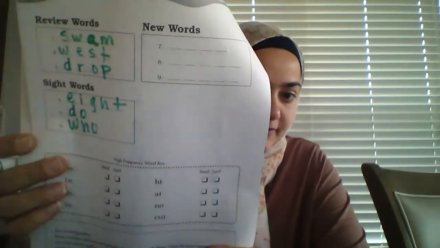Next to number 6, spell the word who. Who. How do we spell that? W-H-O. Very good. Who. W-H-O. Your paper should look like this so far. Okay. All right, moving on. Go ahead and leave 7, 8, and 9 blank for now.